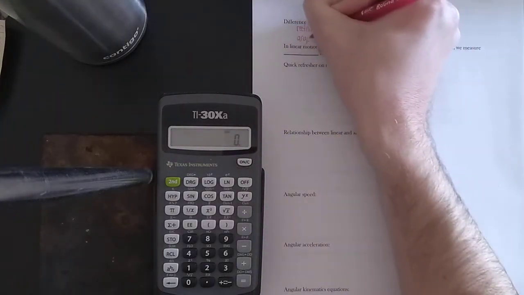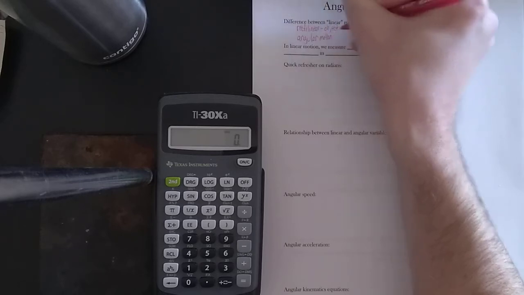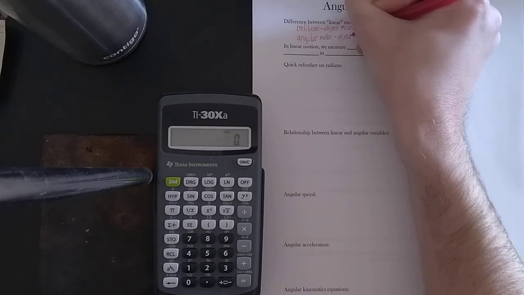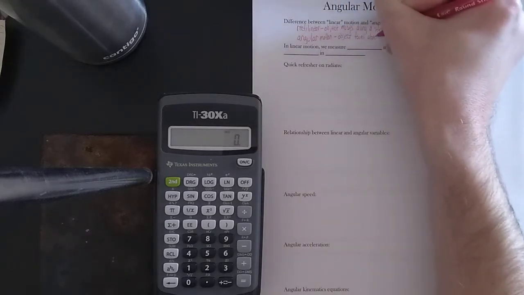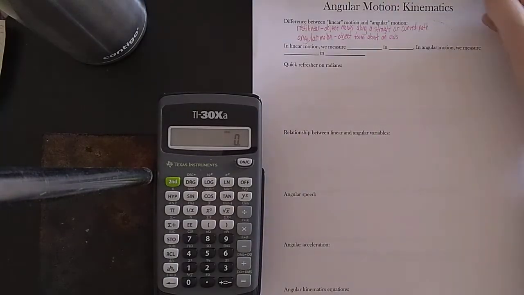We're going to start talking about angular motion, or rotational motion. And this is motion in which an object turns about an axis. Okay, so that would be something, and it is going to look a little bit like circular motion right now, but in circular motion we were somewhat concerned with the linear speed, how much distance was traveled in a certain amount of time. We're not really concerned with that here.